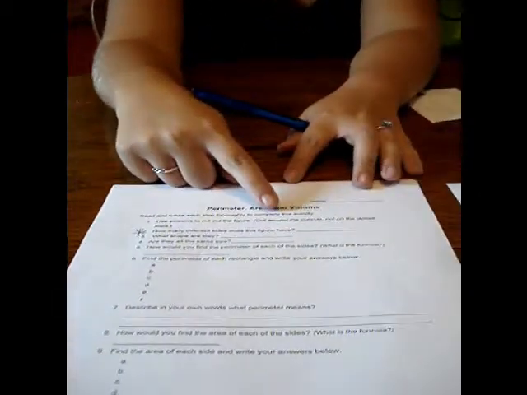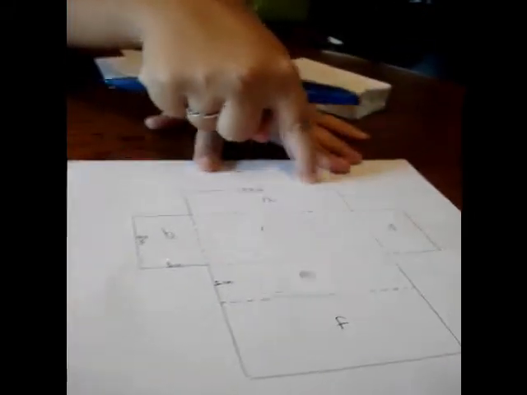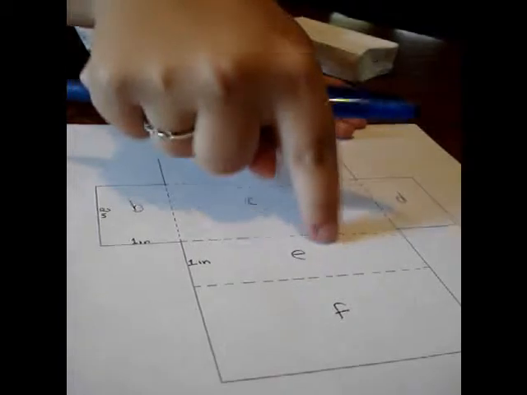Okay? The first set of directions says use scissors to cut out the figure and cut around the outside, not on the dotted line. So when you look at your figure here, you're going to cut around the outside and not on these dotted lines. So you should get something that looks like this.